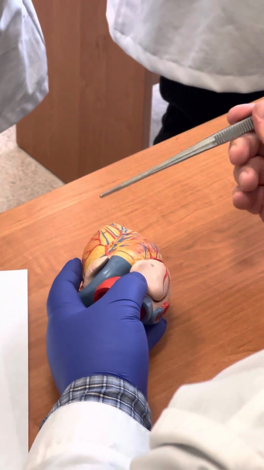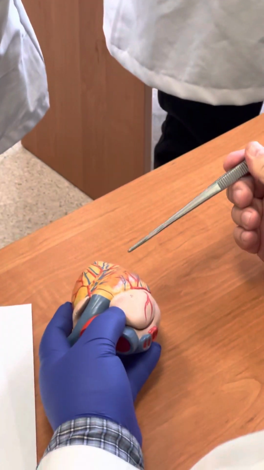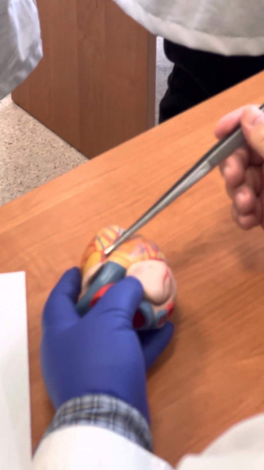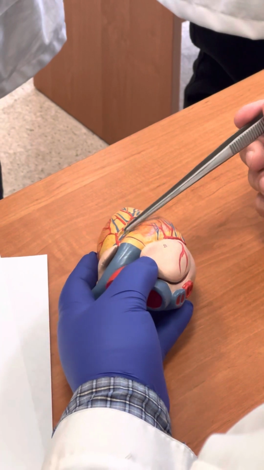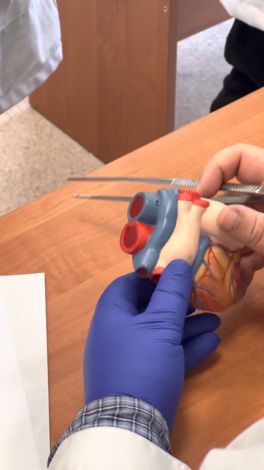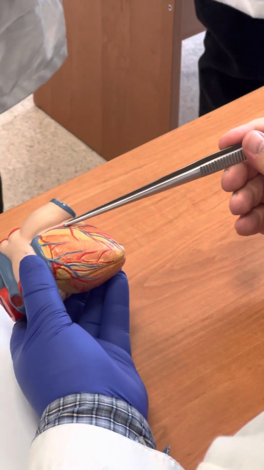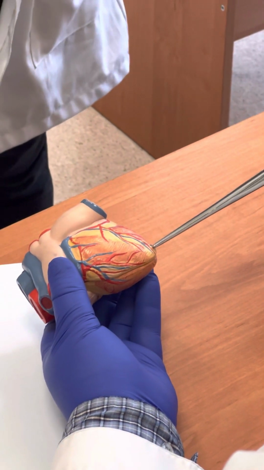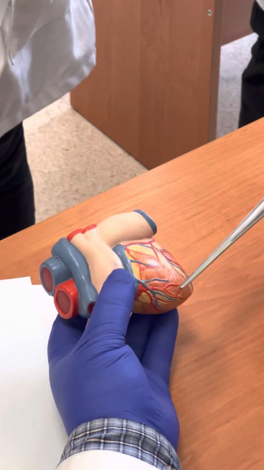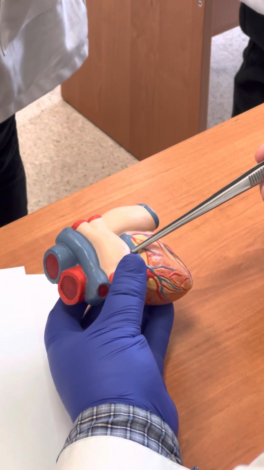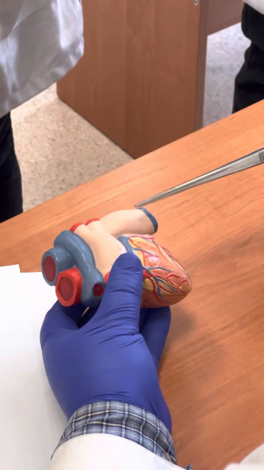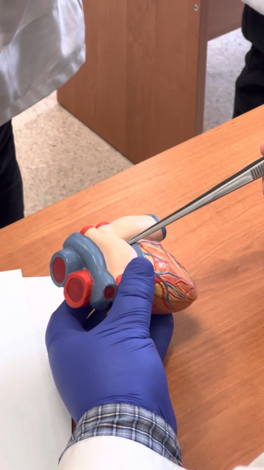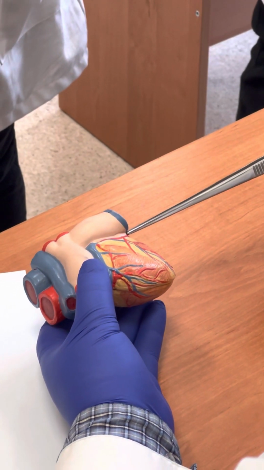Facies sternocostalis has a groove between the right and left ventricles, that is sulcus interventricularis anterior, and posteriorly we have sulcus interventricularis posterior in the diaphragmatic surface. It is clear to see the groove between the atriums and ventricles, sulcus coronarius cordis.